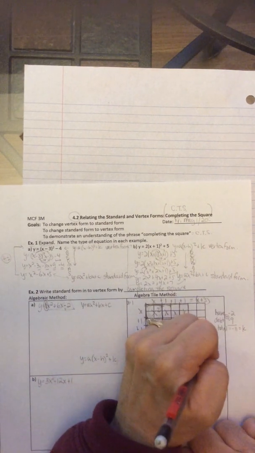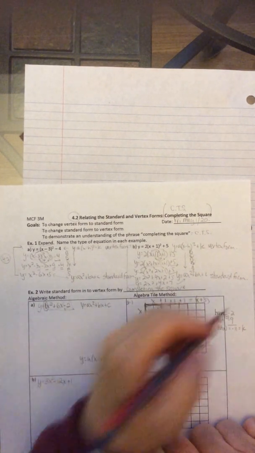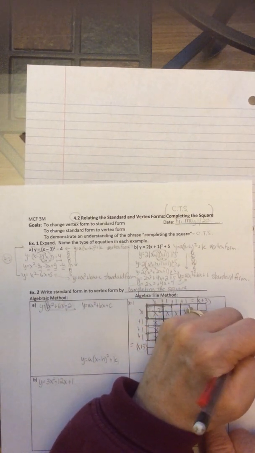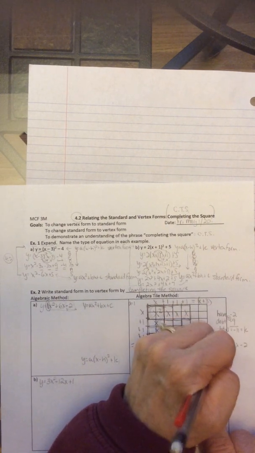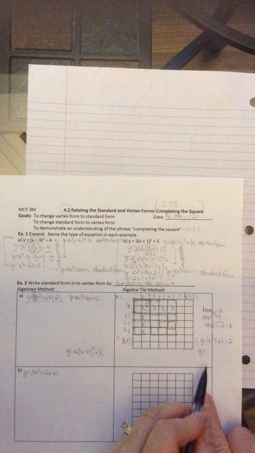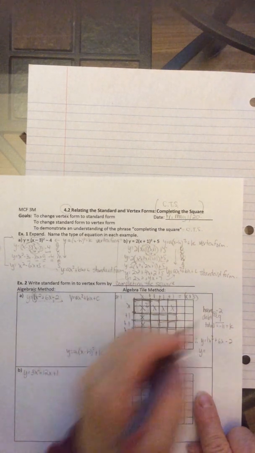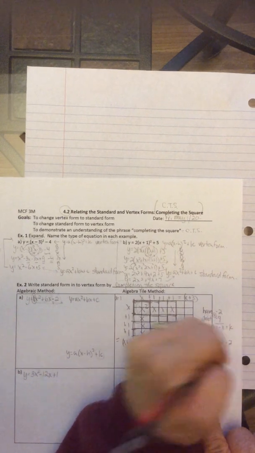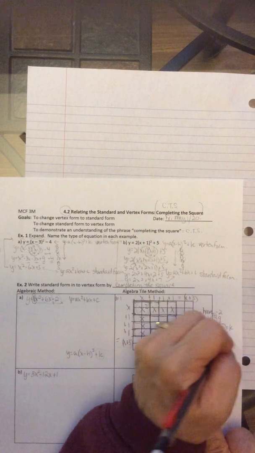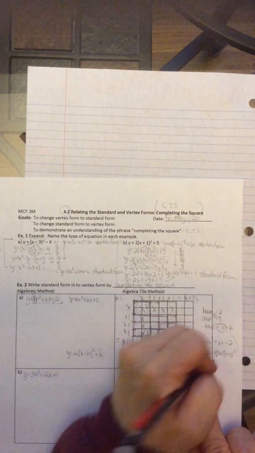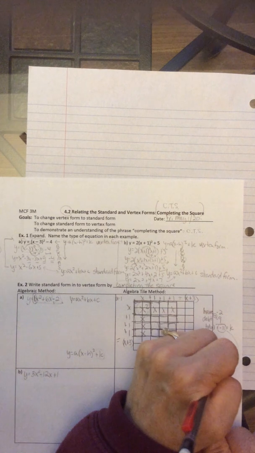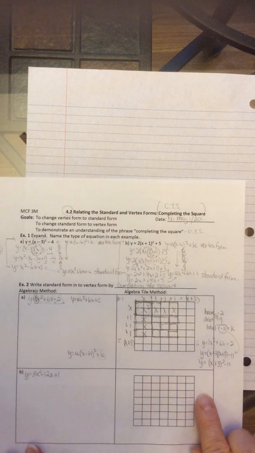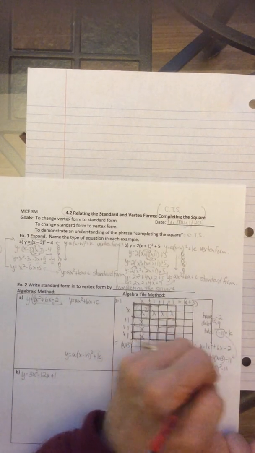So therefore, y equals 1x squared plus 6x minus 2 is equal to y equals x plus 3 times x plus 3 minus 11. Well, that is y equals x plus 3 squared minus 11. Okay, so let's keep going. All right, so that is my vertex form.